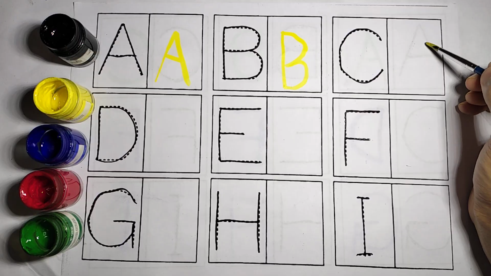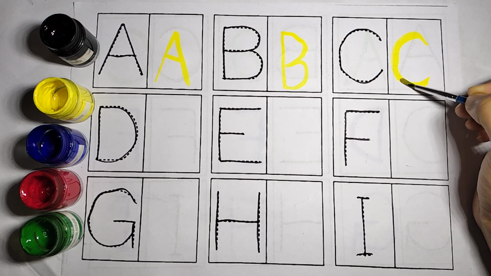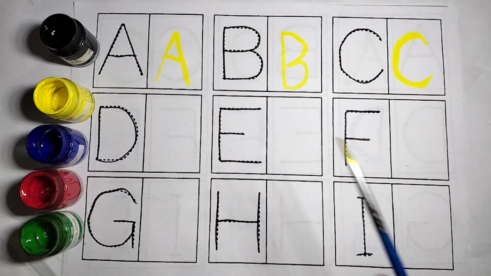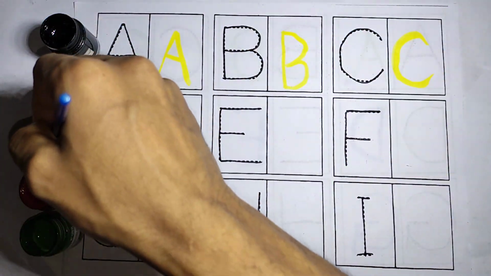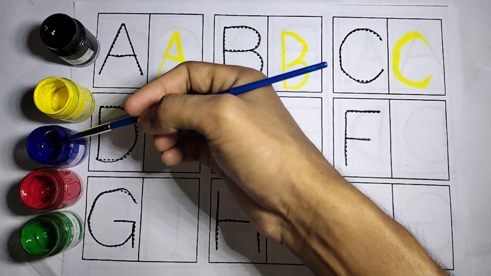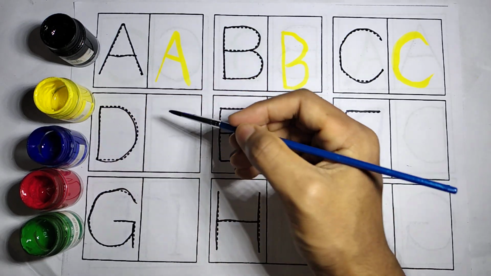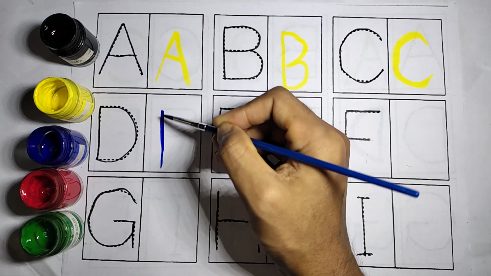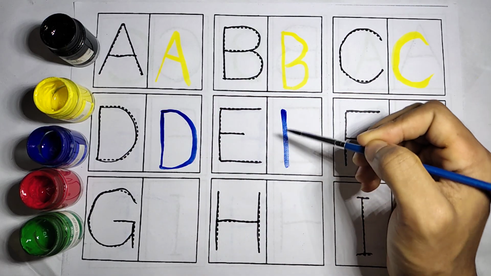Now we draw C. C for cat. The next one is D. Now we use blue color and draw the letter of D. D for dog, D for doll. The next one is E. E for egg.